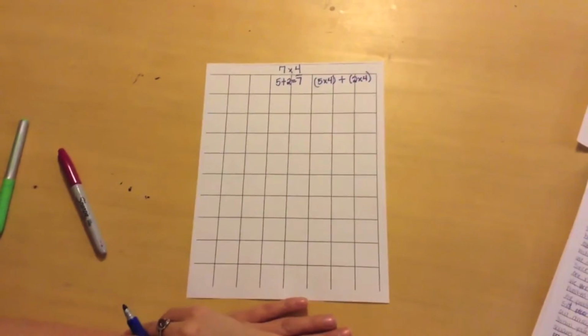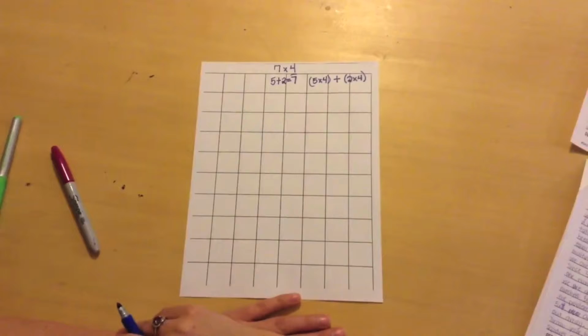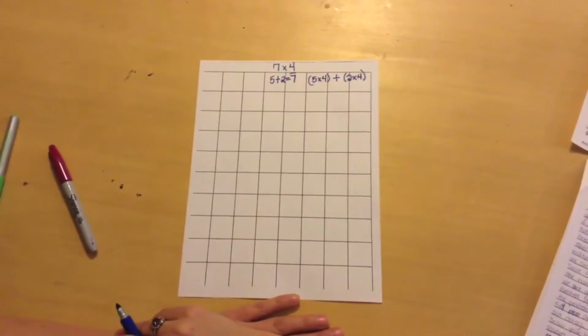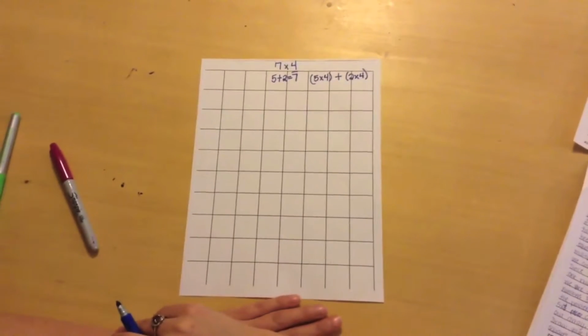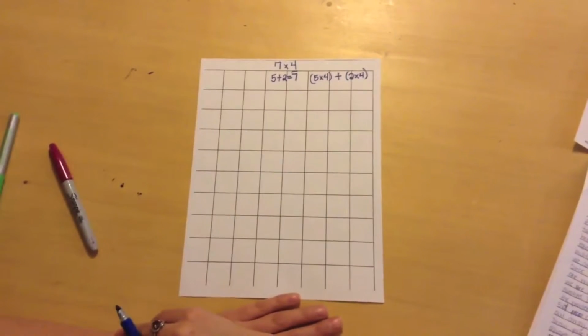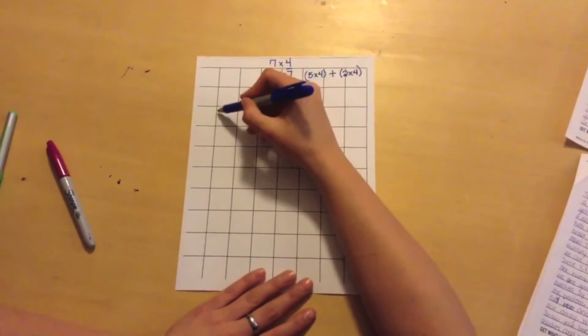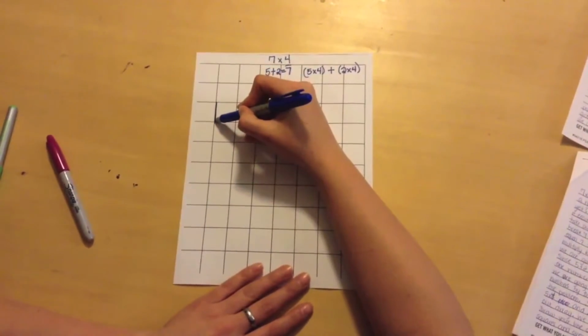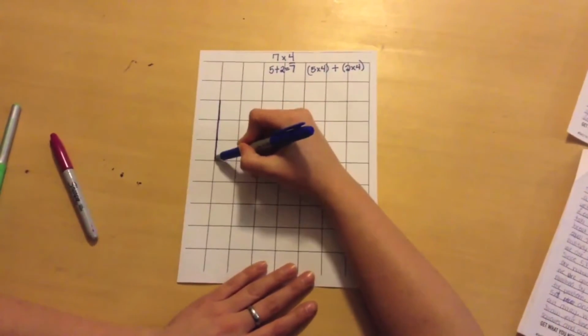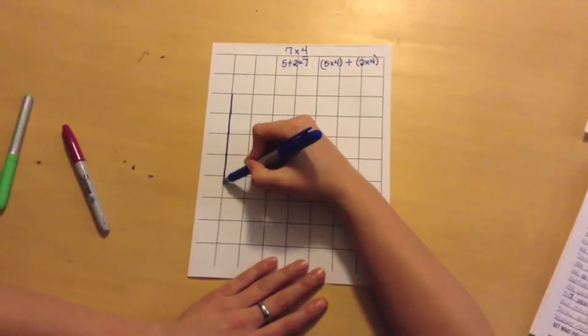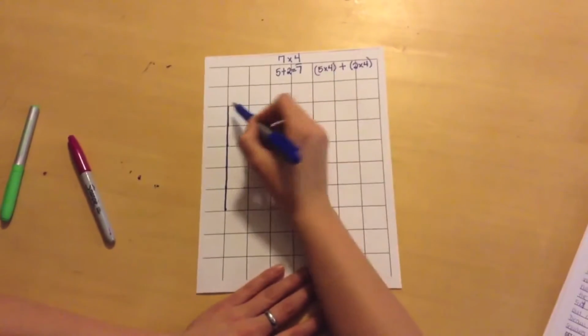Now we draw our array. We start with 5 times 4. Draw your line down 5 squares and over 4.